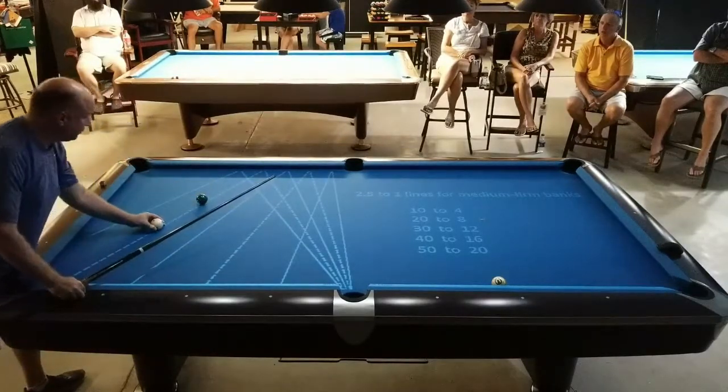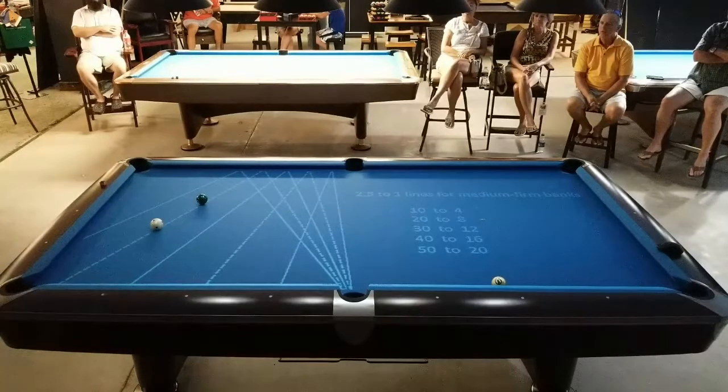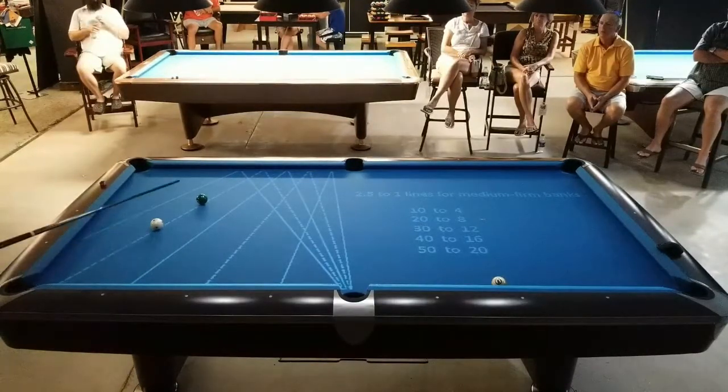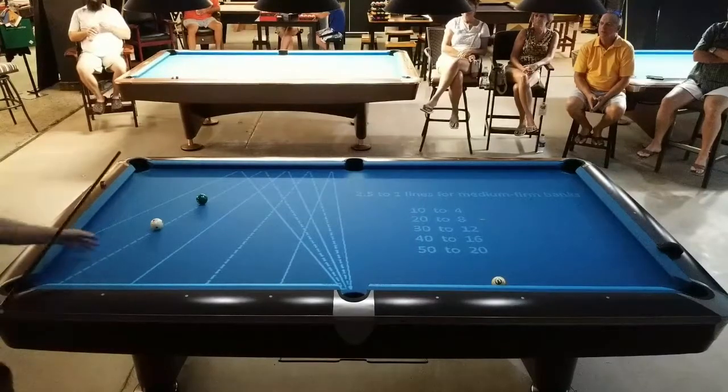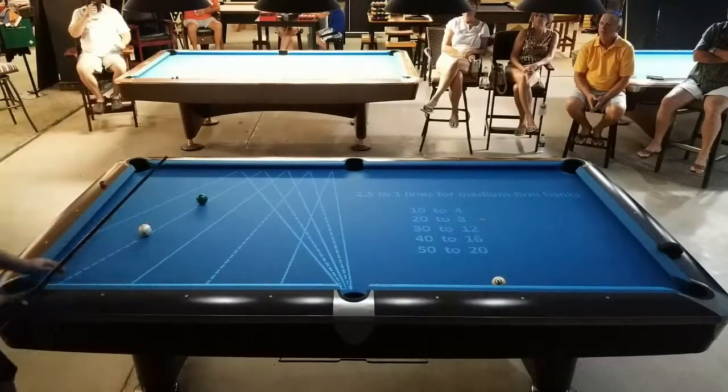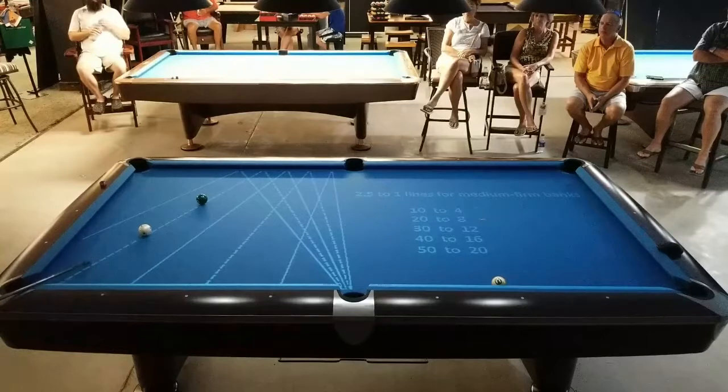Yeah, so the question was about putting running English on these. I am not. So the 2.5 to 1 line, normally you can hit this with just center ball if the cue ball's right on the line. Now, if I was cutting across the ball a little bit, I would put a little bit of running English on it. So if I'm coming from the corner pocket, again, 4 diamonds away times 4 would be 16. So I'm going to aim right about there.